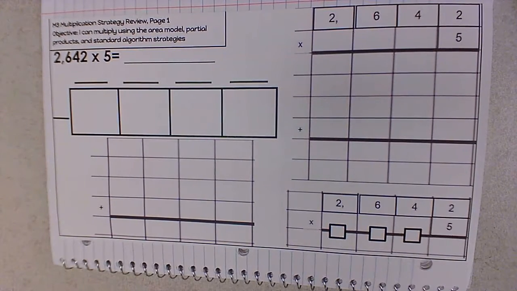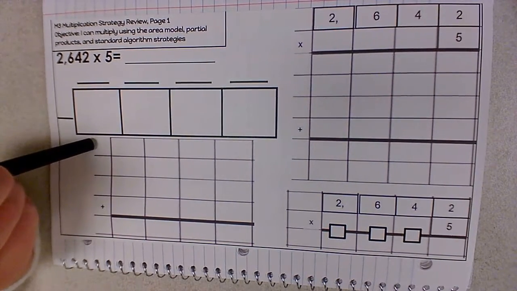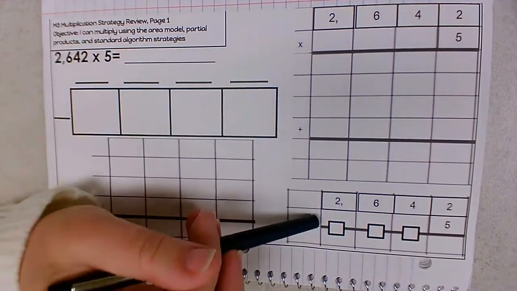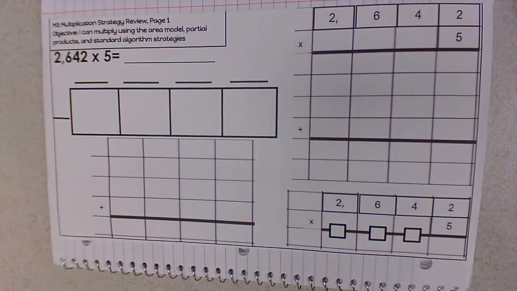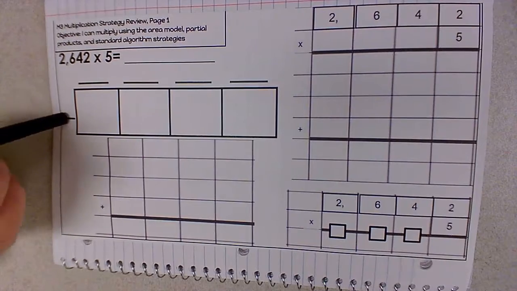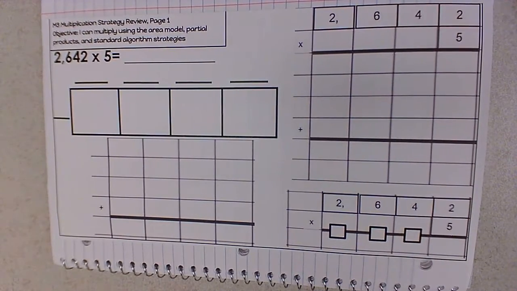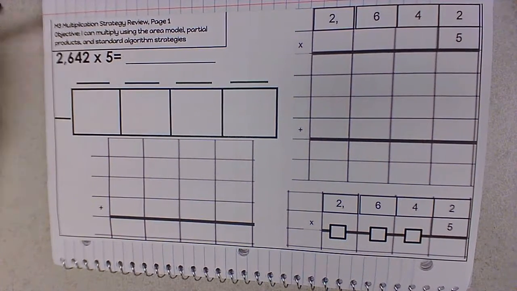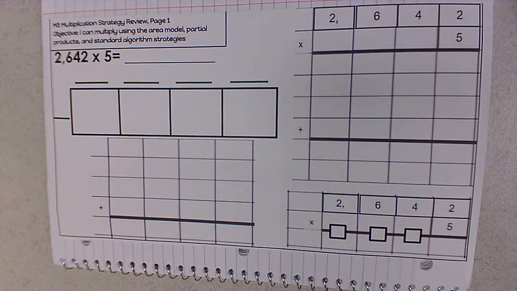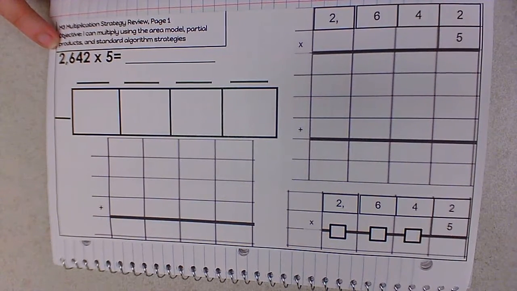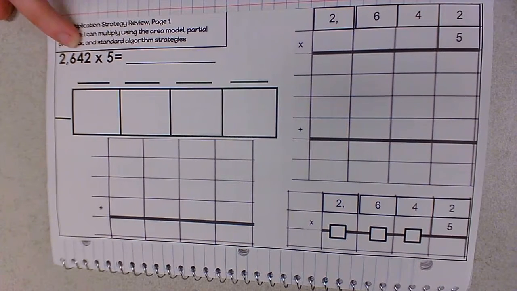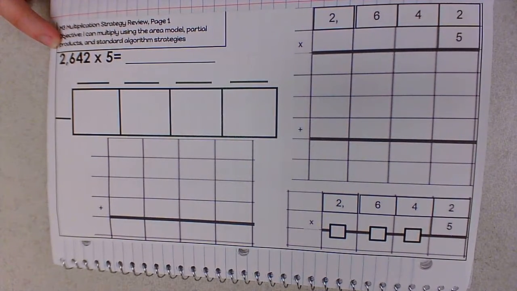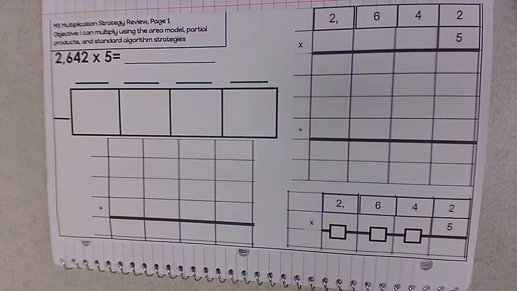Our objective is that we can multiply using area models, partial products, and the standard algorithm strategies. So let's start with our area model, which is the strategy that we learned first. 3 ways we're going to be multiplying the sentence 2,642 times 5. For our area model, we have to break down our number in the thousands by expanding it. Remember, expanded form is when we pull out our ones, tens, hundreds, and thousands. And we multiply it all by the number 5.